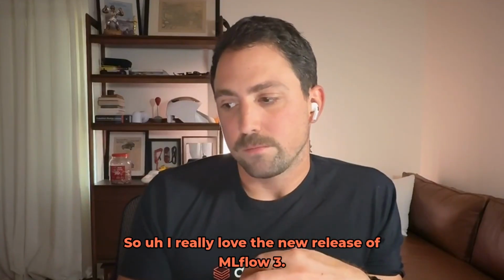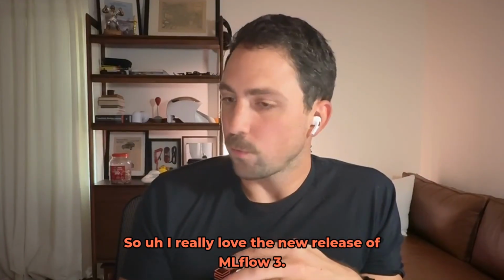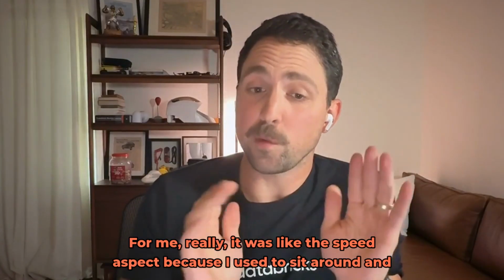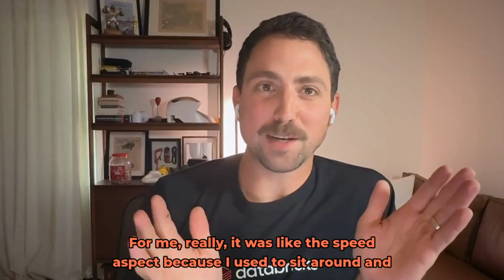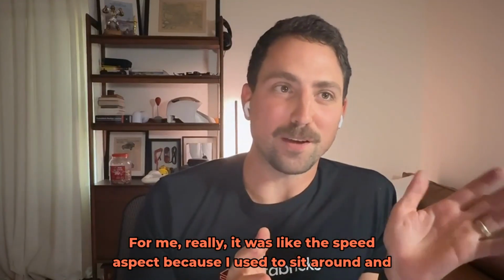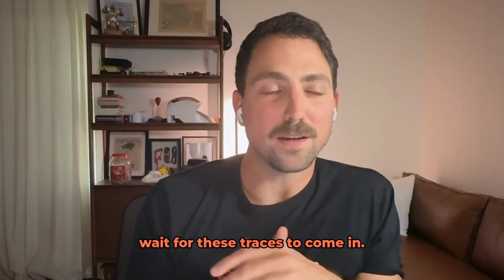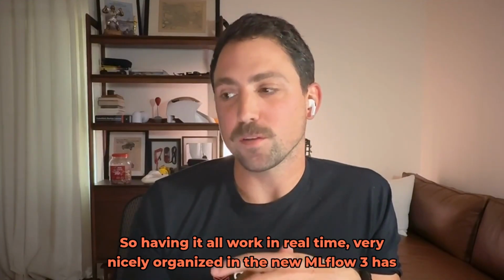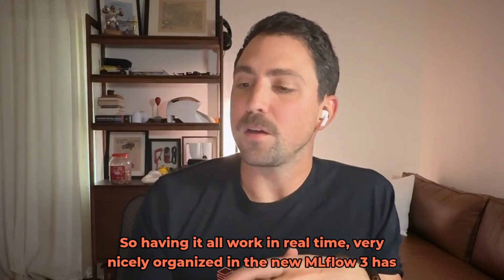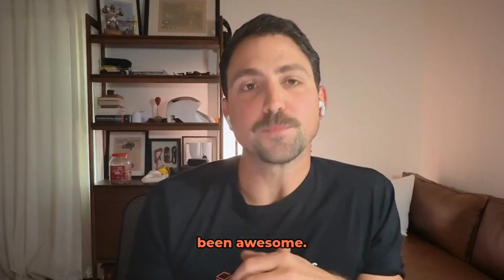I really love the new release of MLflow 3. I'm very excited. For me, it was really the speed aspect, because I used to sit around and wait for these traces to come in, and that was really frustrating. Having it all work in real time, very nicely organized in the new MLflow 3, has been awesome.